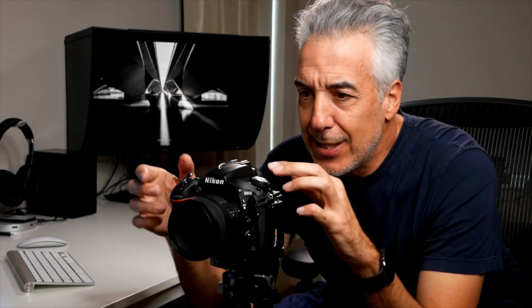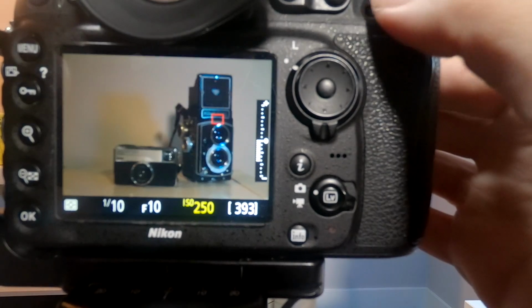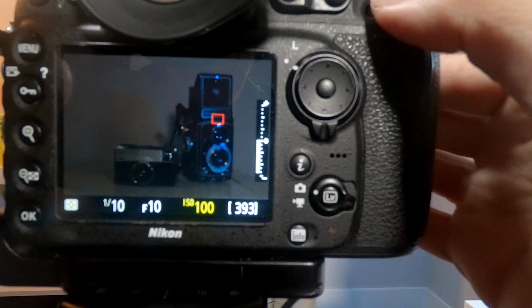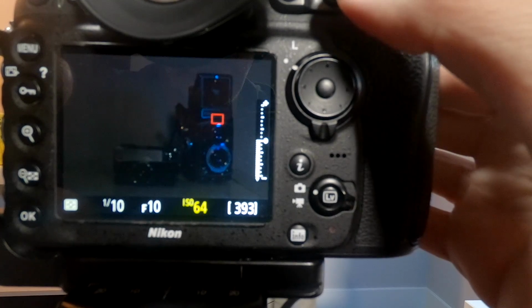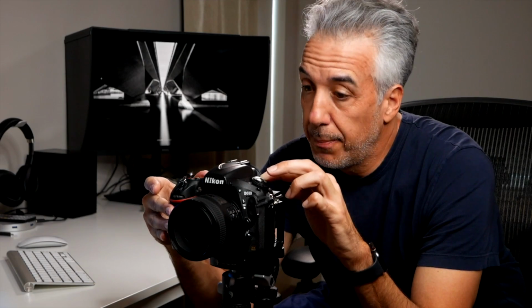But then again, if I change the sensitivity to light of my sensor by changing the ISO, you will see how my image, in this case, if I reduce the ISO, meaning that the sensor will be less sensitive to light, this image is becoming underexposed, almost pitch dark.